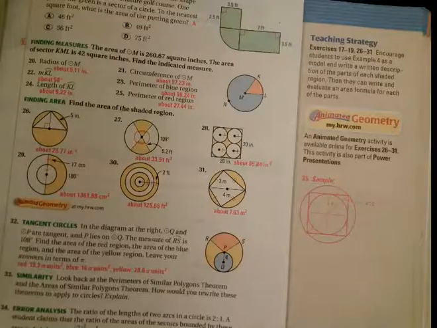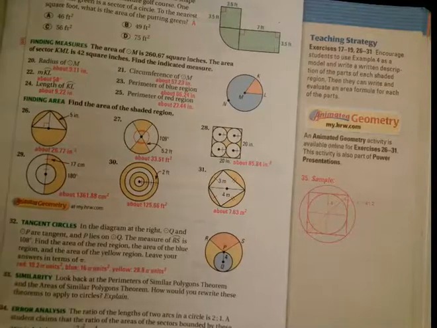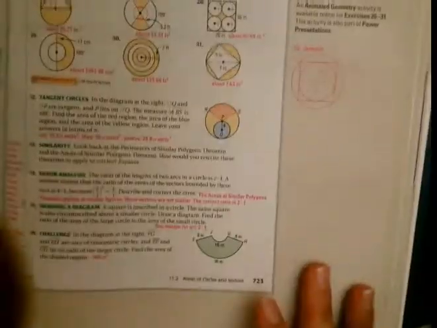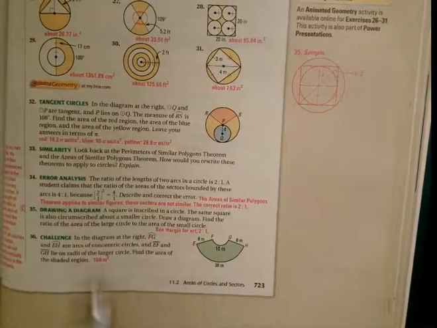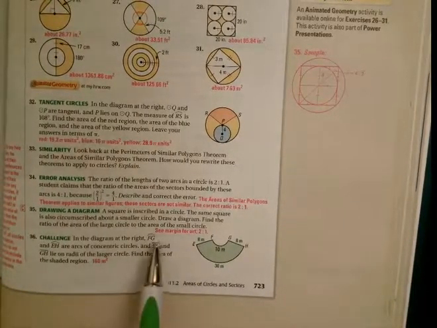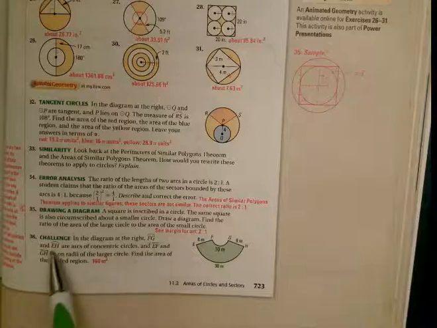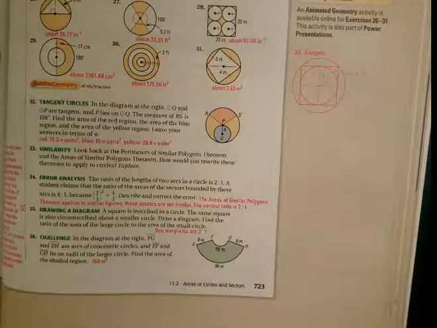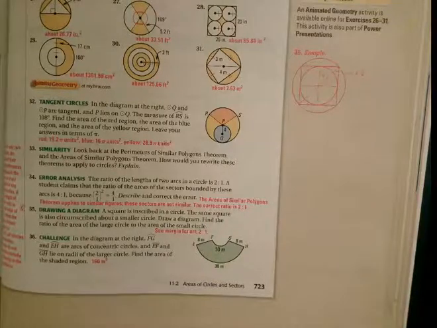And then our very last requested problem is number 36. This one is a challenge question. I'll show you it. It says, in the diagram at the right, the arc of FG and the arc of EH are arcs of concentric circles. EF and GH lie on the radii of the larger circle. Find the area of the shaded region.